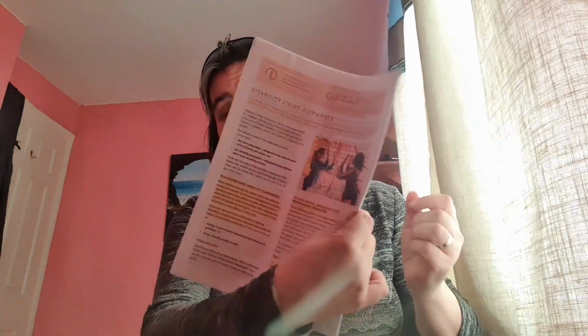So think about your child, how they get around. Even if they can walk, I think it's important that we look at the sensory needs of your child as well. And I'm going to go through here. There are some tests and stuff.